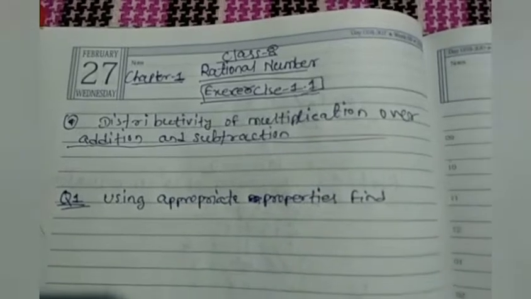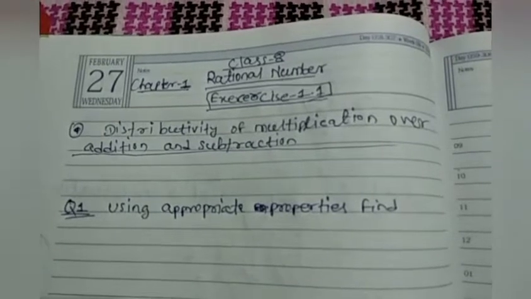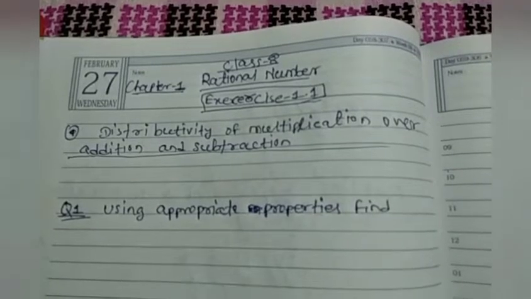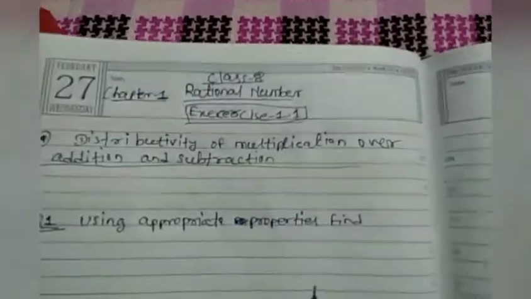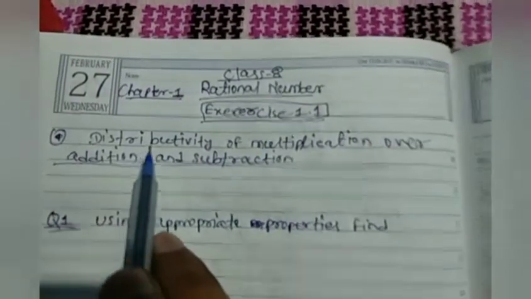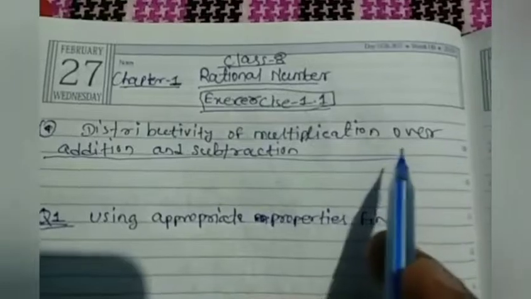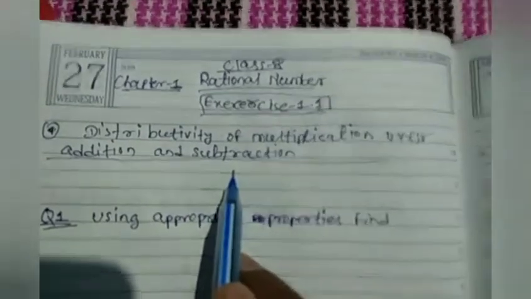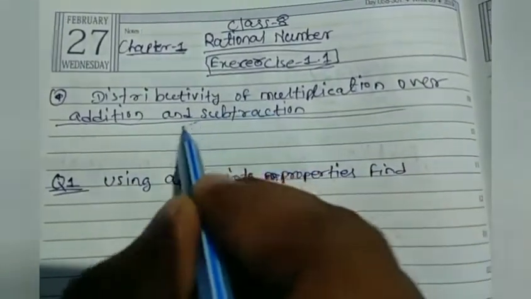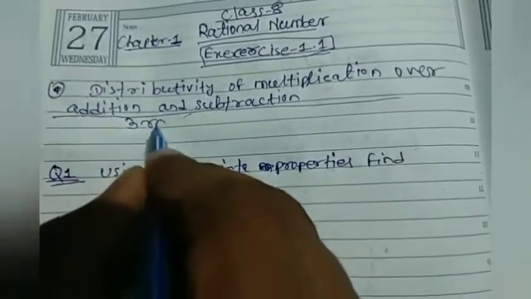Today I am going to discuss the rational numbers and exercises 1.1 and 1.2. Before going to exercise 1.1, there is the distributivity of multiplication over addition and subtraction. This property is distributivity of multiplication.